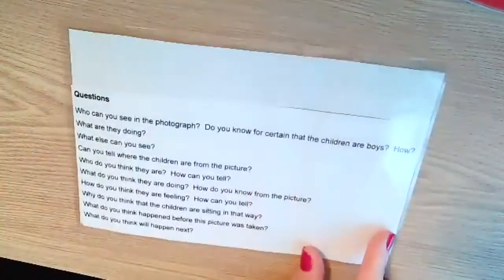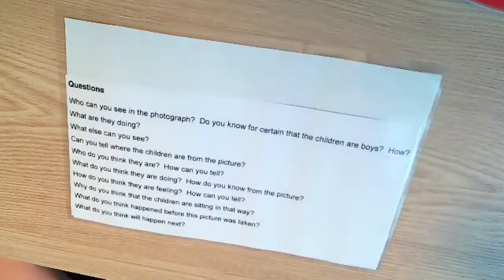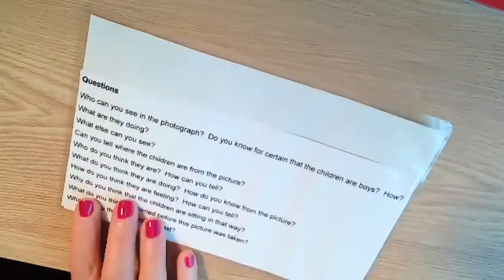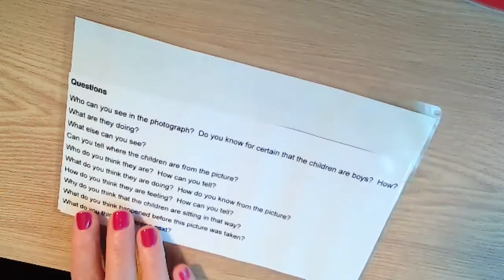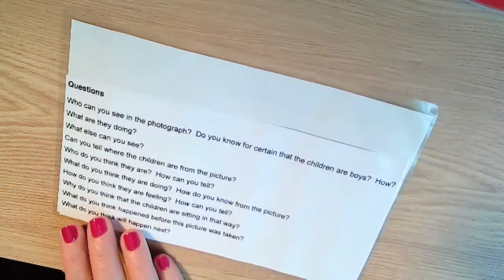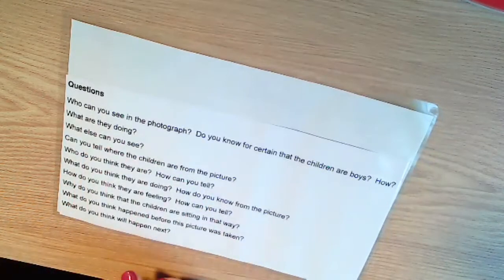What I do is on the back of it, I have some questions ready. I don't show these to the child. They don't need to read these questions, but these are from me. So these are a little prompt so that I can think, well, okay, depending on what they answer, what might be the best question to ask next. Or if they say nothing, we've got, who can you see in the photograph? So we can prompt them. How do you know the children are boys? Because they might say there's 2 boys.